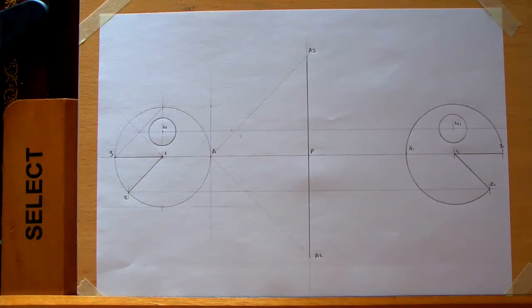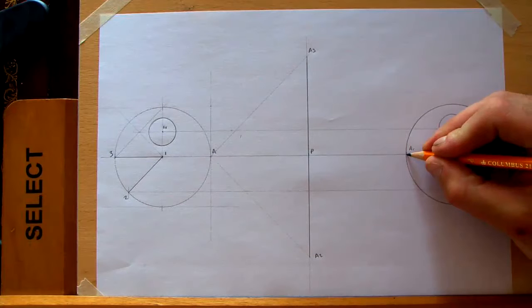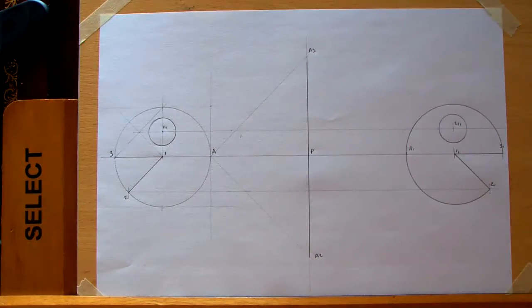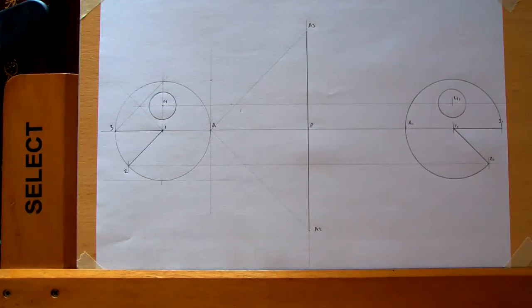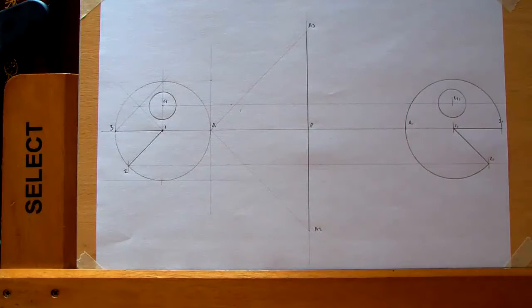Now, here's the thing. The next movement is translation from A1 to A2. So it's down to here. So here we go. A1 slides down to A2.